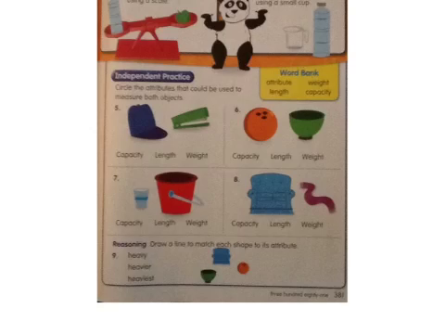Draw a line to match each shape to its attribute. So what you'll do here is you will draw a line from heavy to which object is heavy. Draw a line from heavier to which object is heavier, and then draw a line to which object is heaviest, and which object would be the heaviest out of those 3.